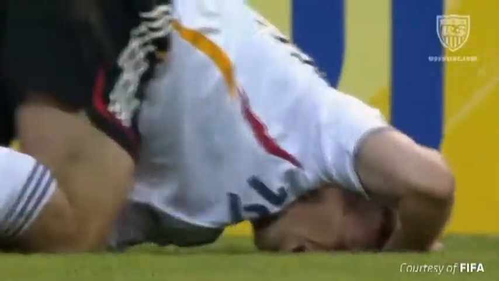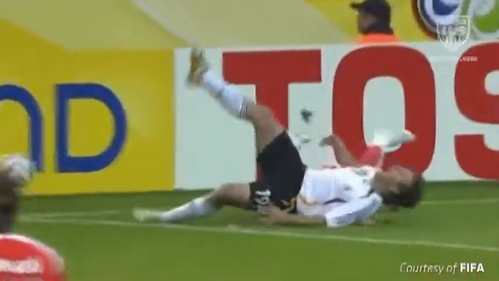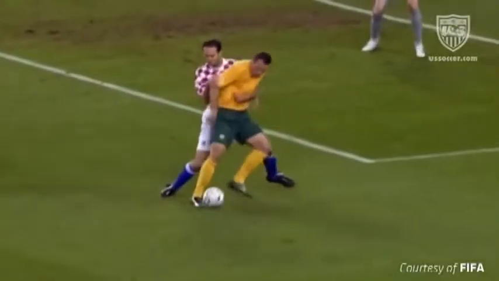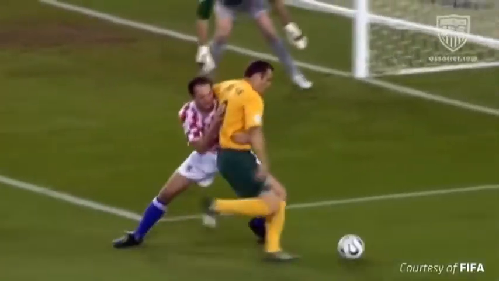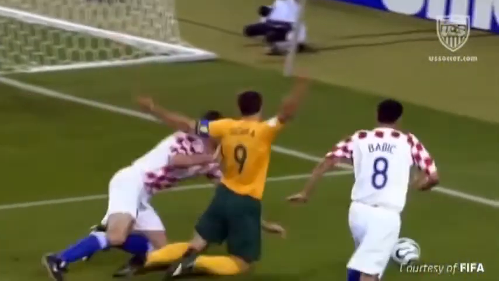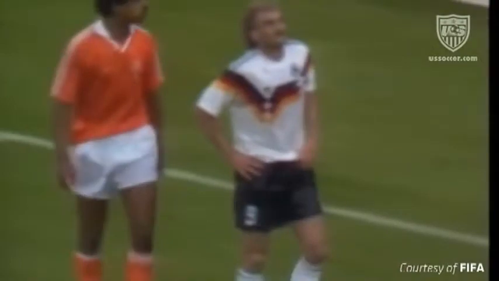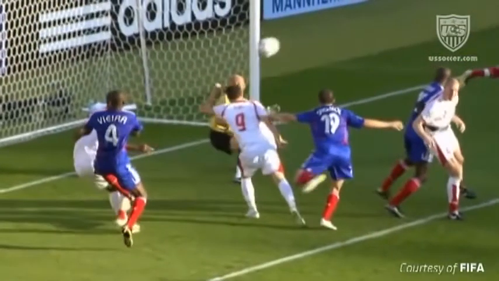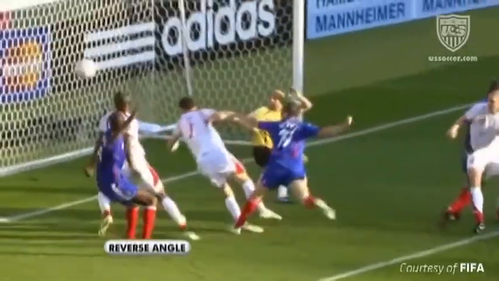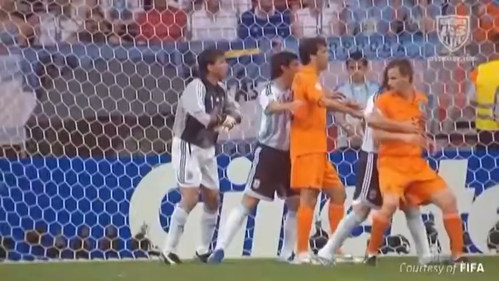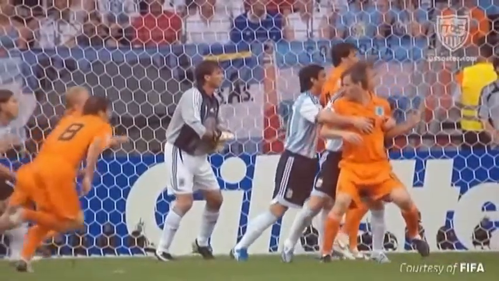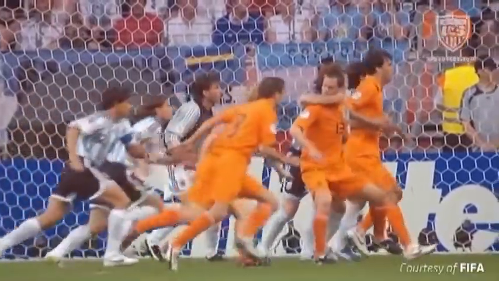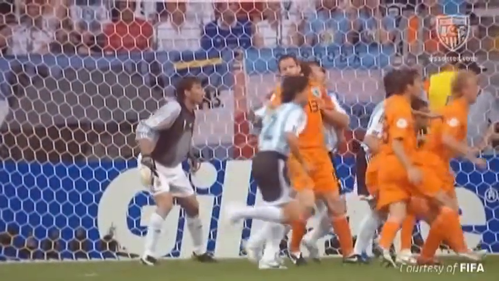A direct free kick is also awarded to the opposing team if a player commits any of the following 3 offences: holds an opponent, spits at an opponent, handles the ball deliberately. If any of these offences takes place inside the player's own penalty area, a penalty kick is awarded.